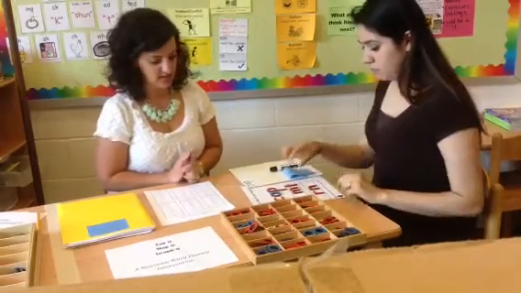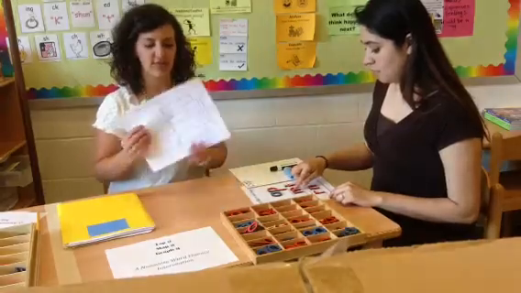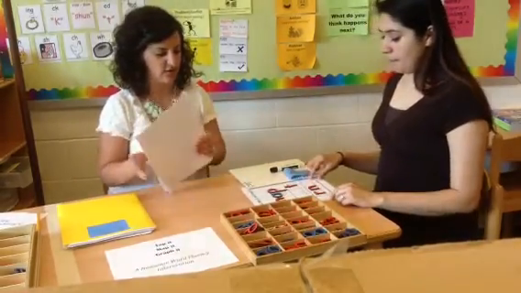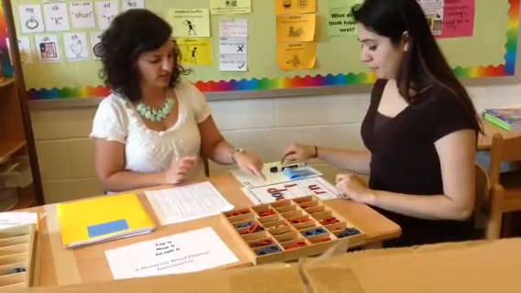Change the C to an M. And I'm telling her to do that because the word is changing on the list, and the M is now the new letter. What word do you have now? Map. Good, that's the word map. Can you write the word map?